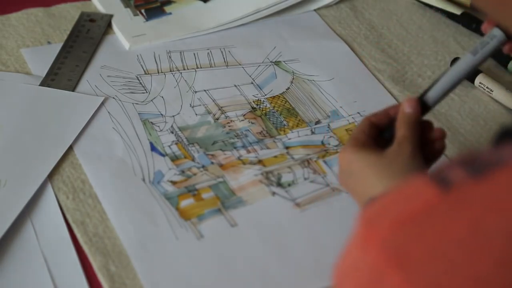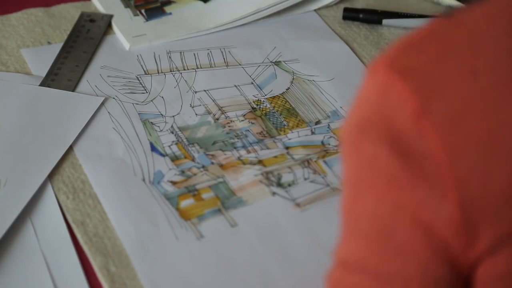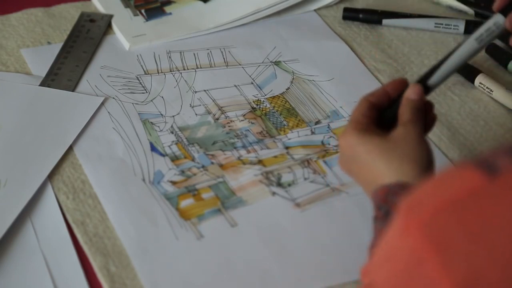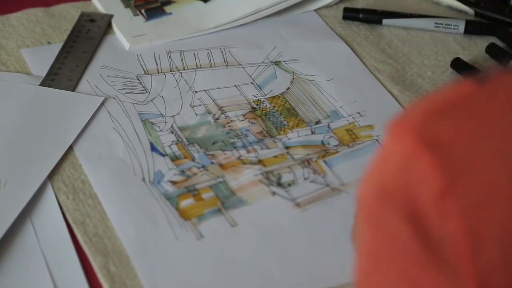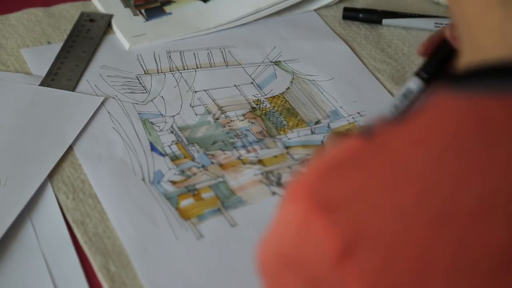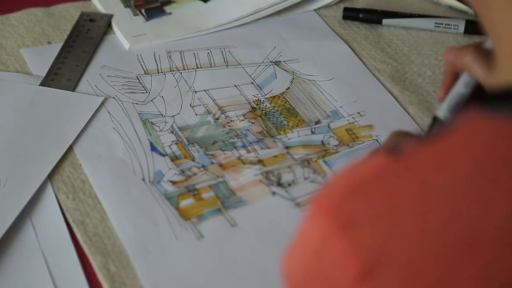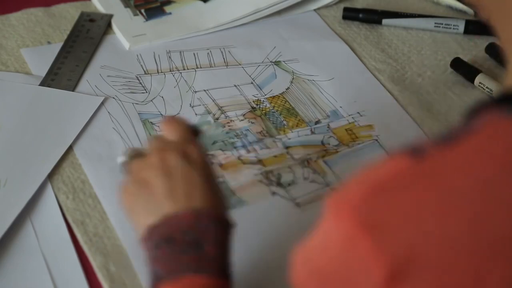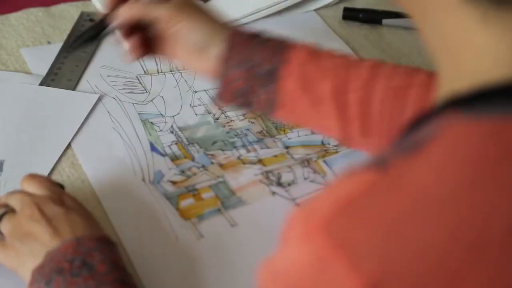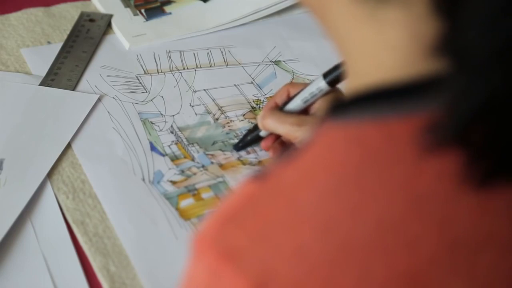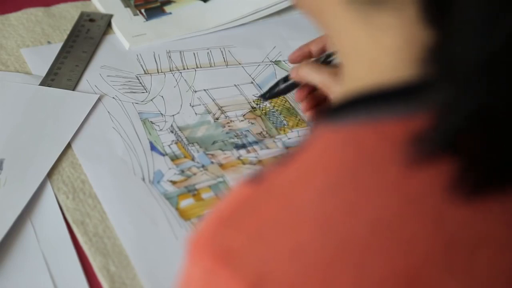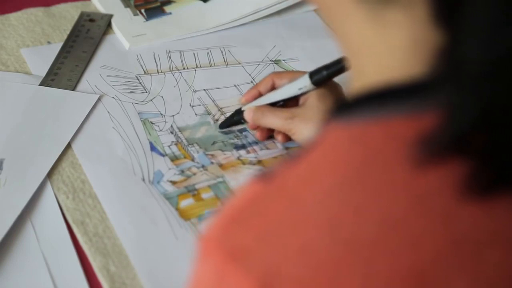Maybe cool gray. I will look for some cool gray color. Cool gray 40. Yeah, this might be a nice one, because I don't really have a bluish, rather blue color, so I'm using cool gray.